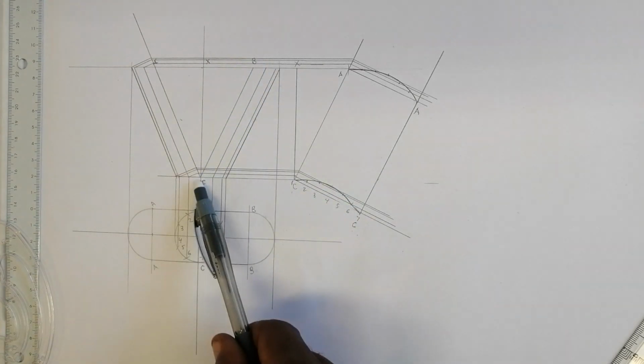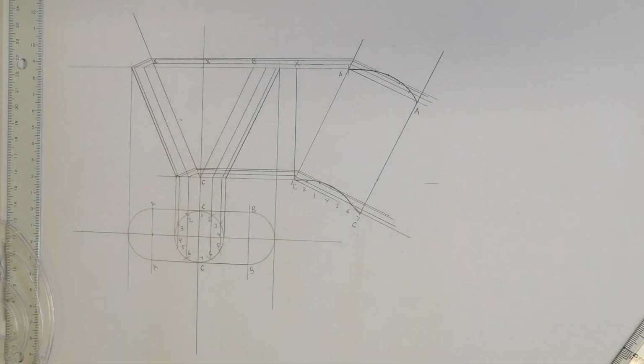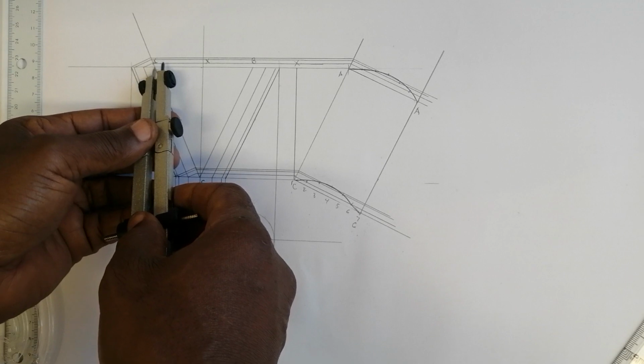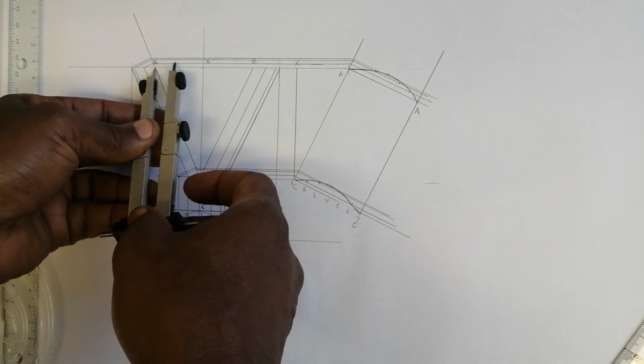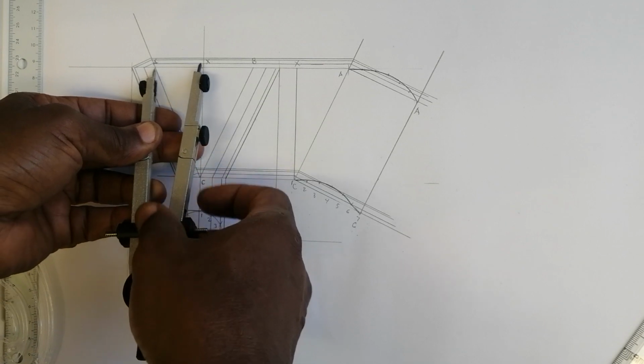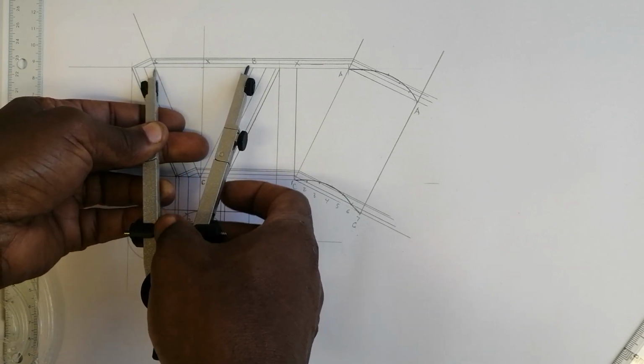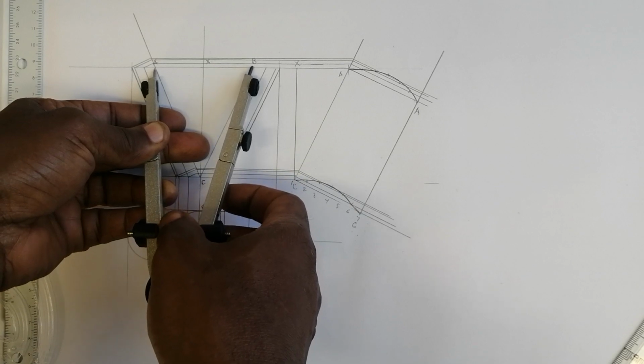Now we need to draw this triangle here, A, C, B. So how are we going to draw it? So this triangle will just take the distance from A to B. Remember that I say I want to develop the full hopper, not half. If it's half, it will be much easier.